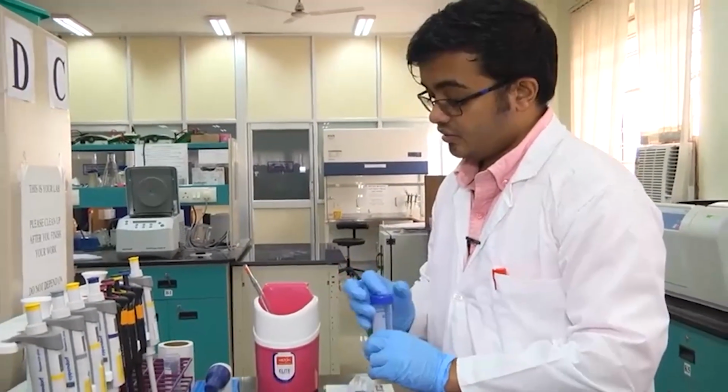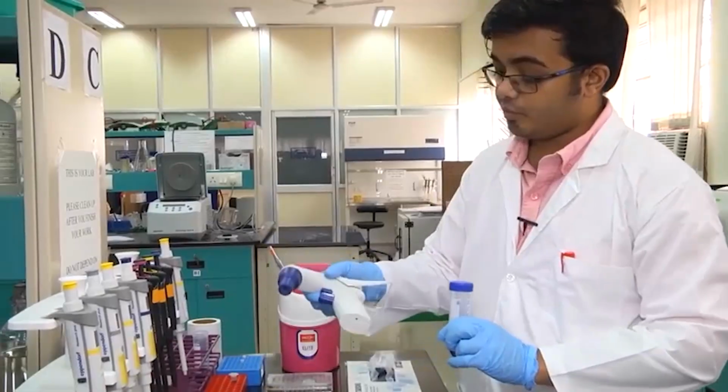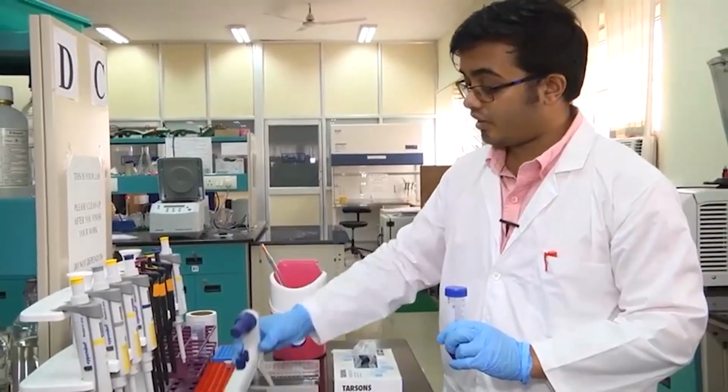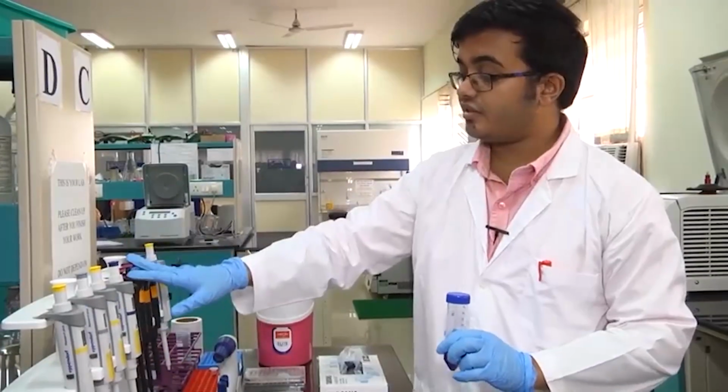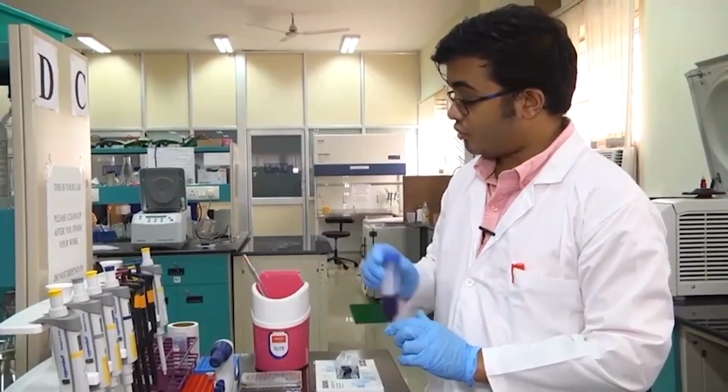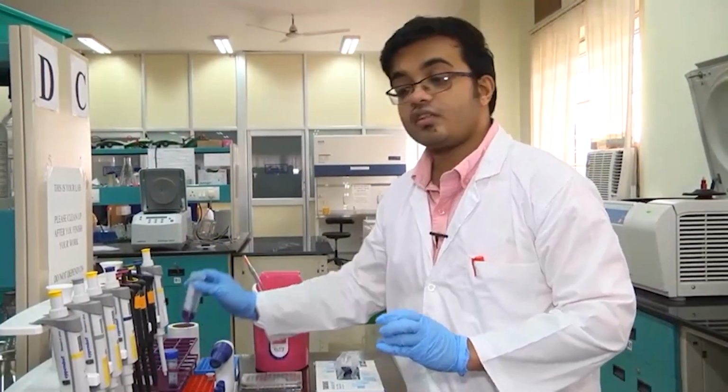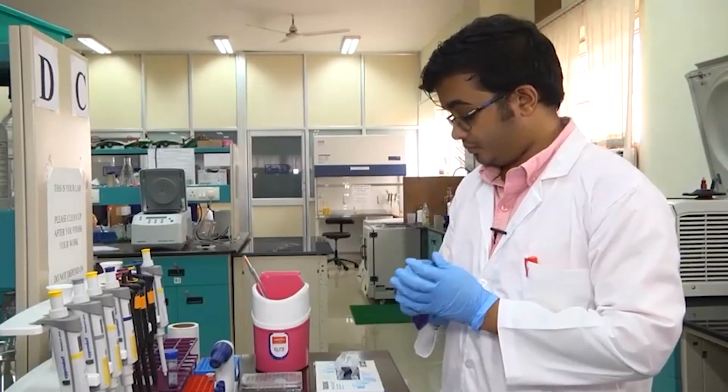In this case, you do not have to worry about releasing the pipette because this does not work on that mechanism, but in these cases, even for multi-channel pipettes and single channel pipettes, you always need to keep the pipette in the released condition when not in use.